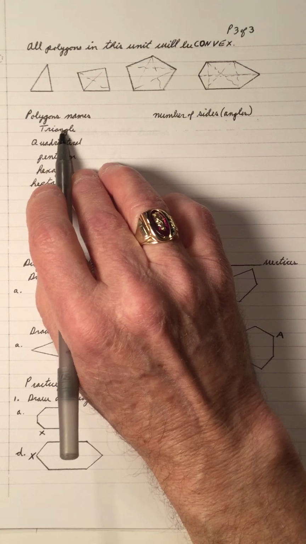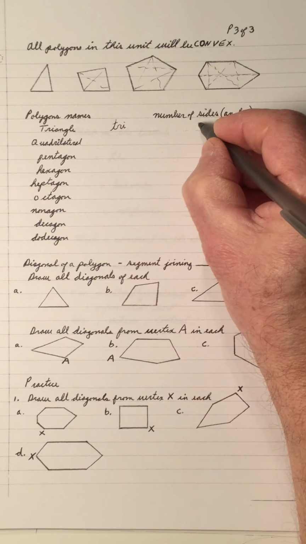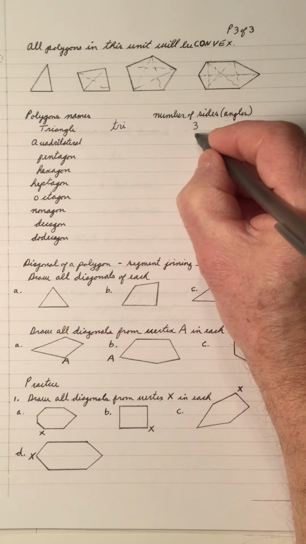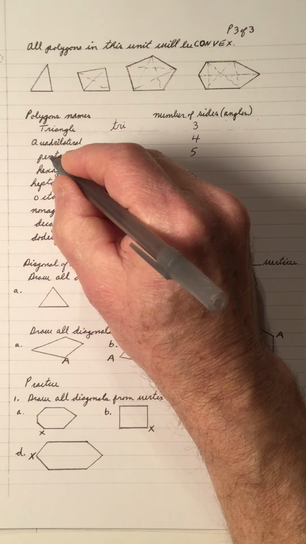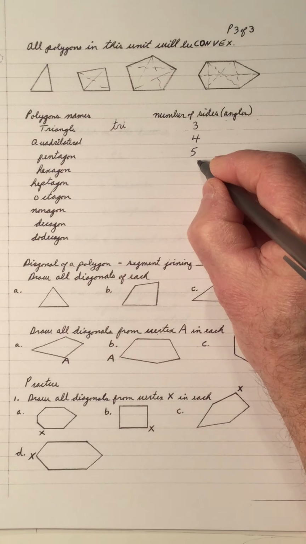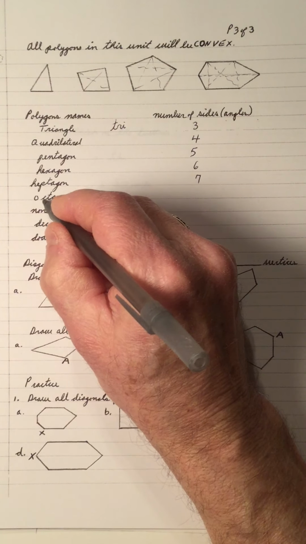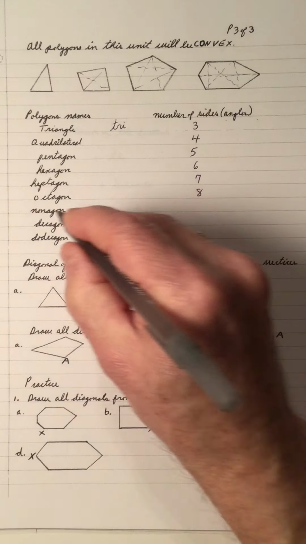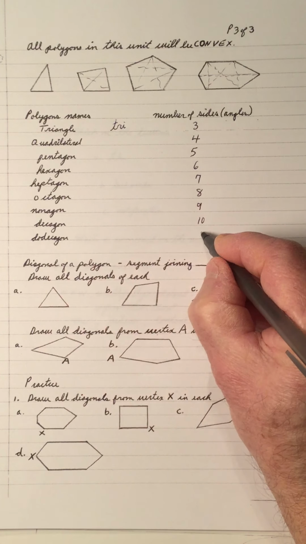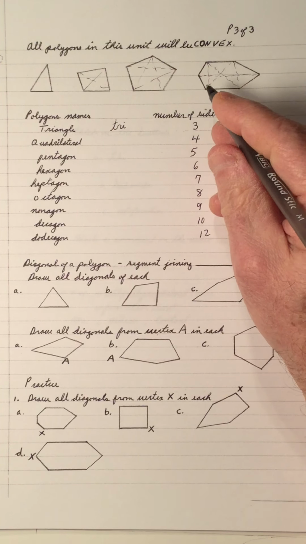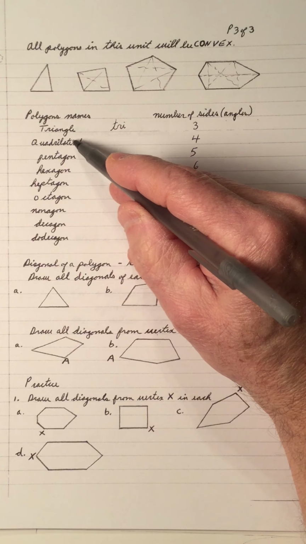Now, polygon names. A triangle is 3. Tri stands for 3. Quadrilateral is 4. Pentagon is 5. Notice the abbreviation. Hexagon is 6. Heptagon, H-E-P-T, is 7. Octagon is a stop sign, has 8 sides. A nonagon is 9 sides. Decagon is 10. Dodecagon is 12. Those are the most common ones that we'll use. You will see hexagon and octagon used quite often, and quadrilateral and triangle.